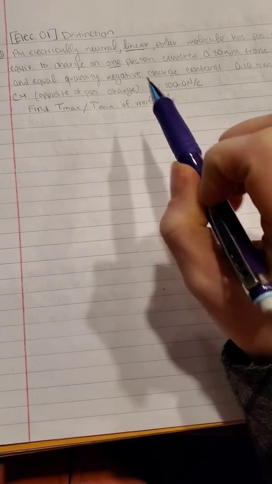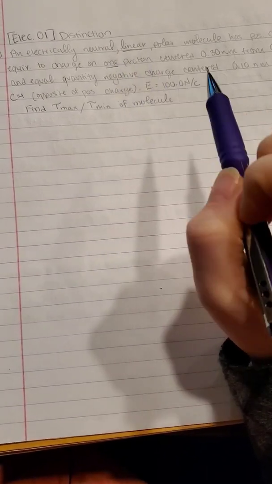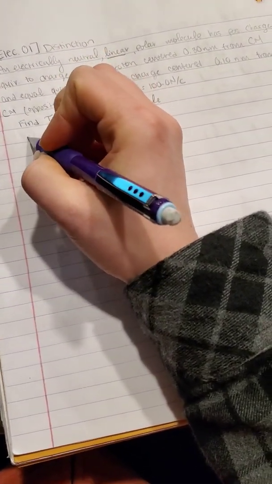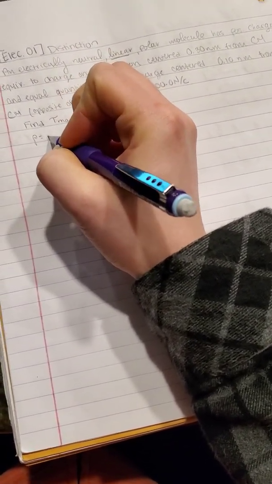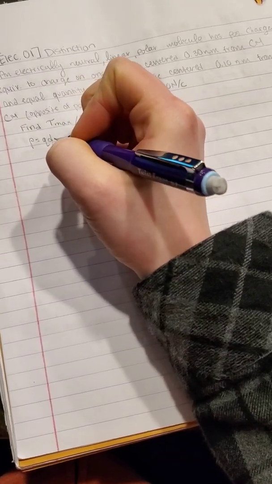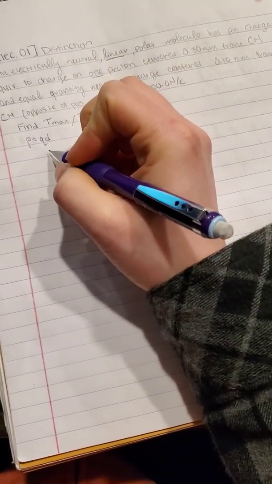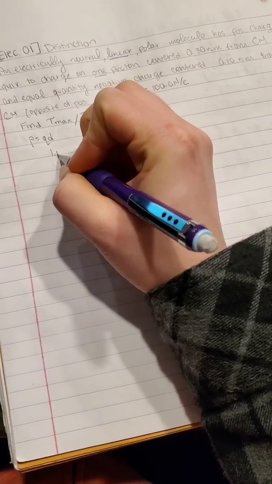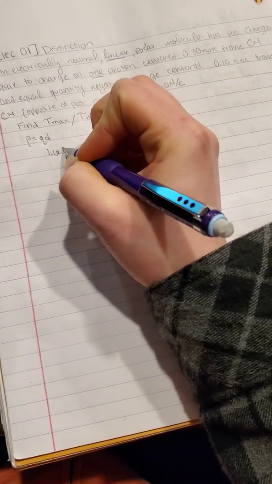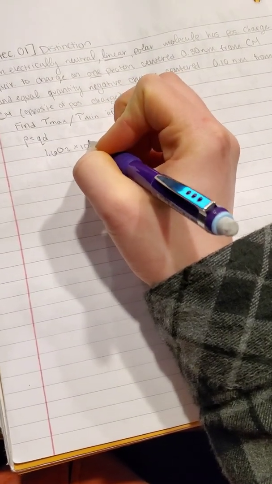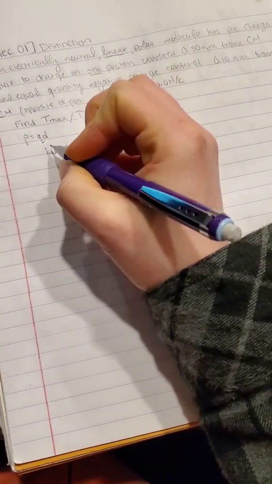the molecule. And so because this has a proton and an electron, I think of p equals qd, where p is for dipole. So then, knowing that the charge of a proton and electron are 1.602 times 10 to the negative 19 coulombs, I might have rounded that a little bit.